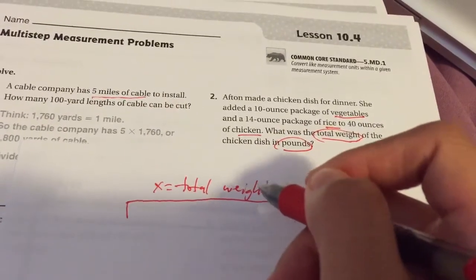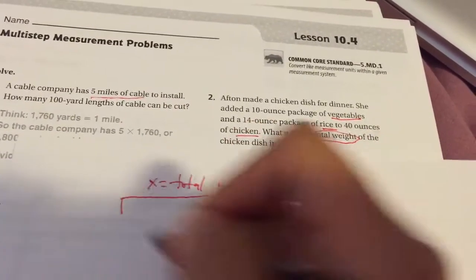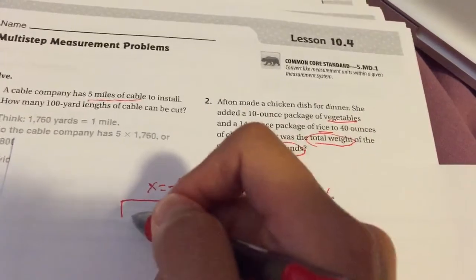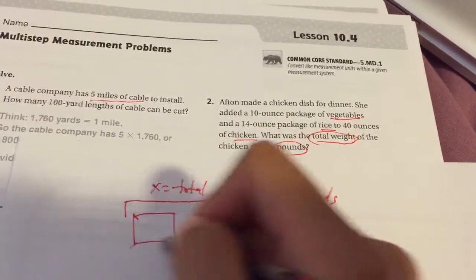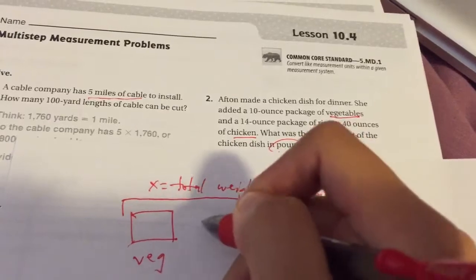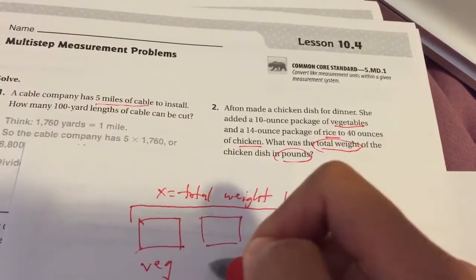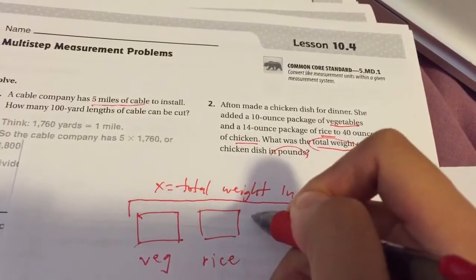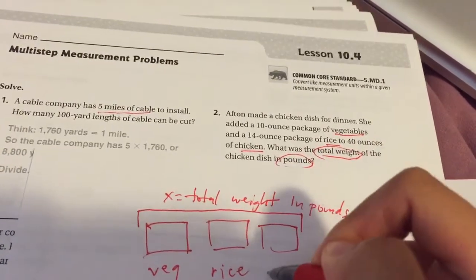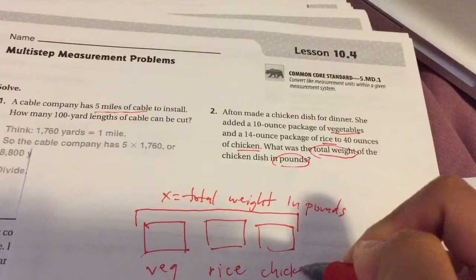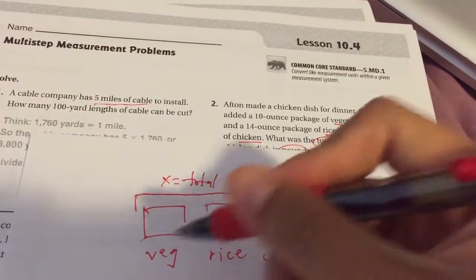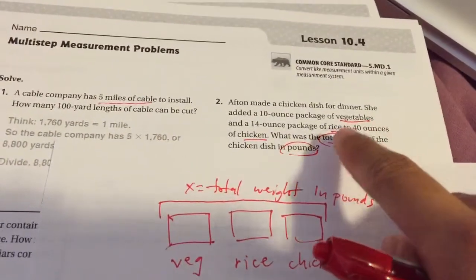Now, what we do know is that this dish is comprised of 3 things. She has vegetables. What else does she have in her dish? She has rice. And she has the main dish, which is the chicken. So this dish is comprised of vegetables, rice, and chicken.